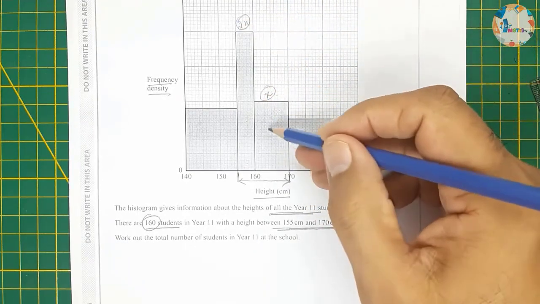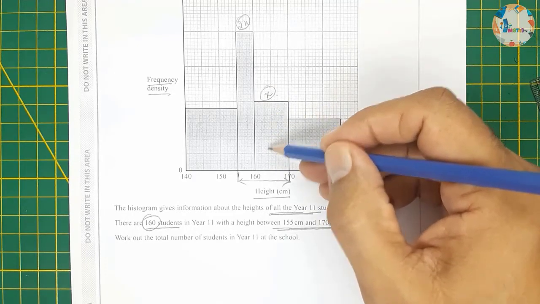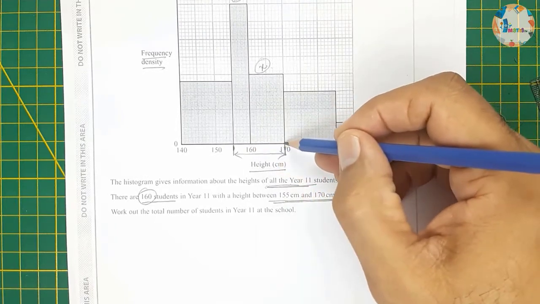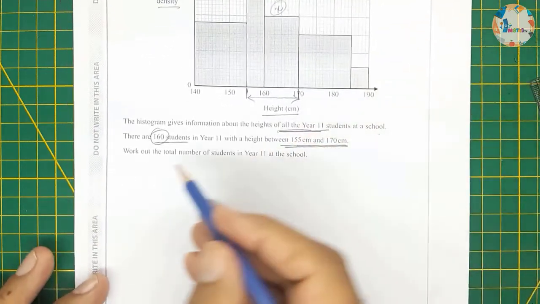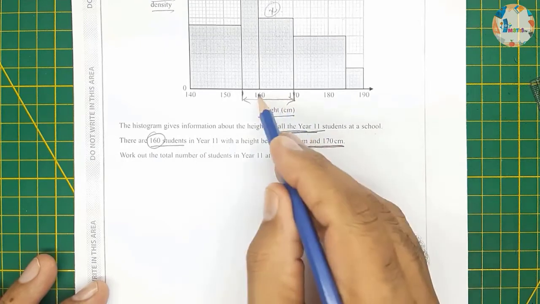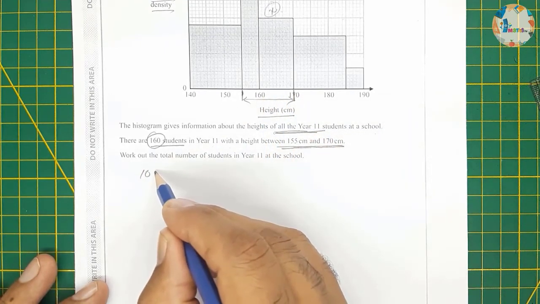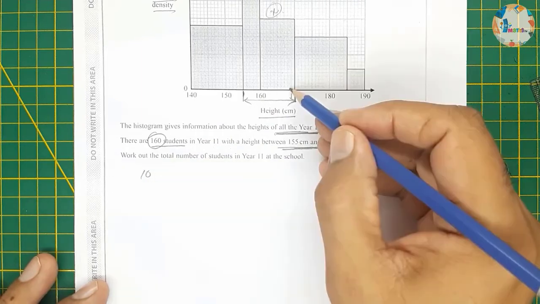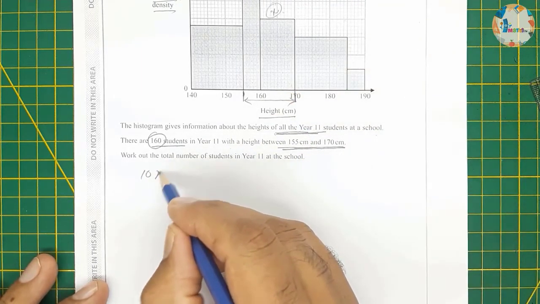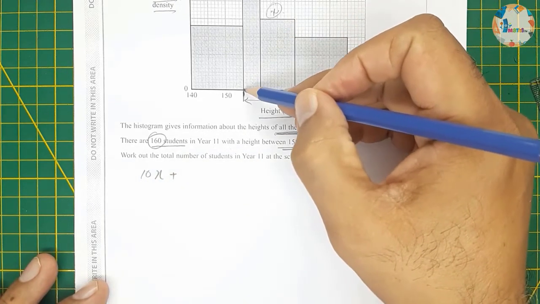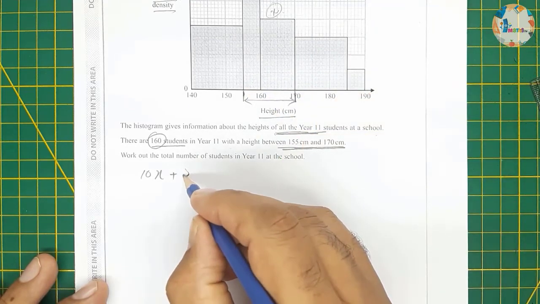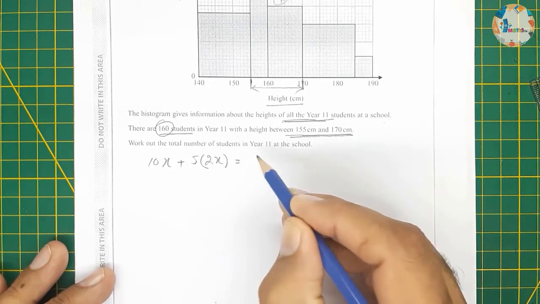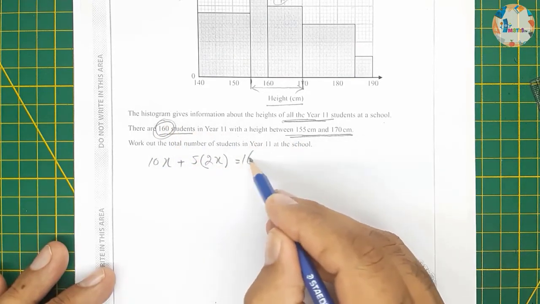So we can now find the area of this histogram, which is from 155 to 170, and we can find the value of x. 160 to 170 will be 10, so 10 multiplied by x, it will be 10x, plus 160 minus 155 will be 5, so 5 multiplied by 2x because the height is 2x, so 5 into 2x, this will be equal to 160, the given information.